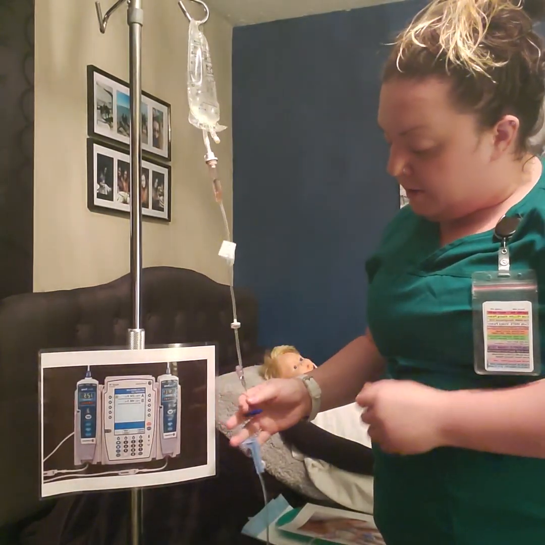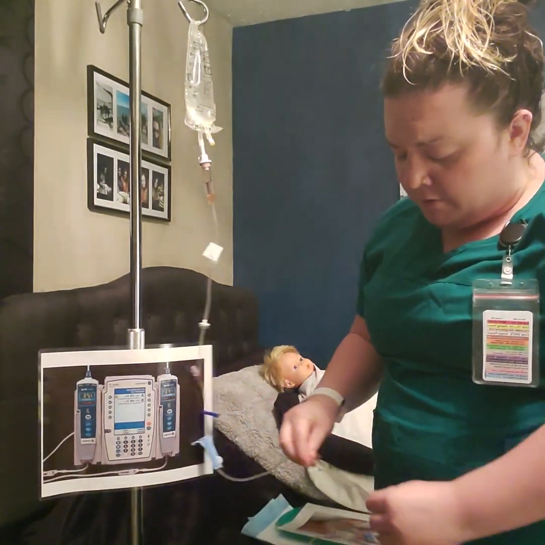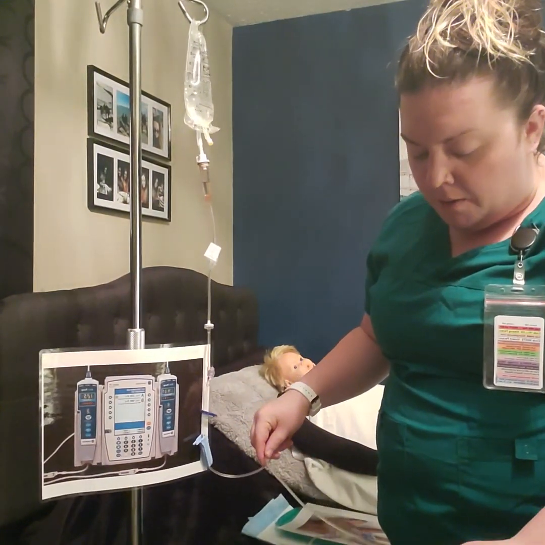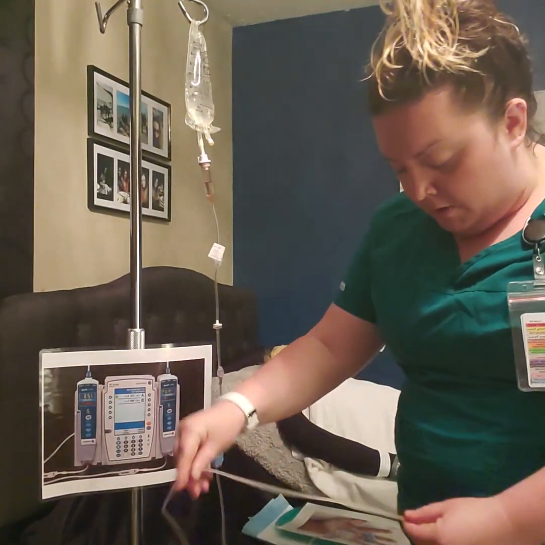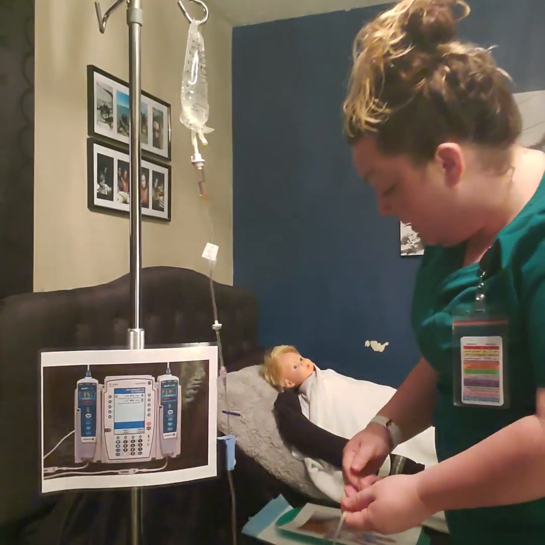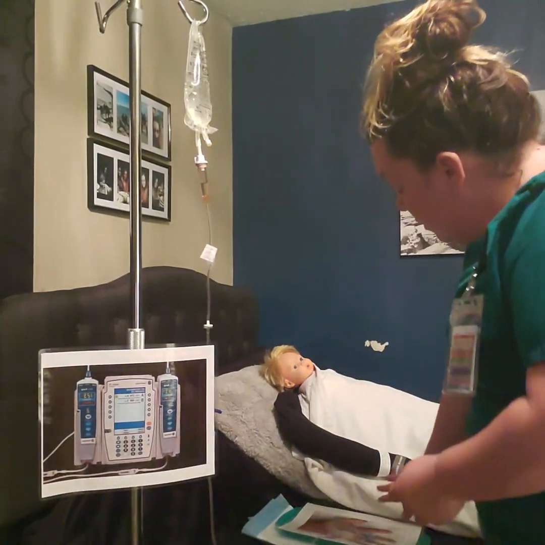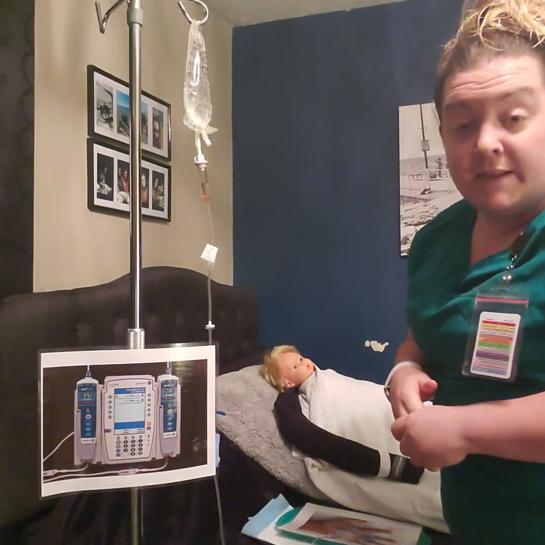As I work my way down, I'm going to look at my clamps, and they're both open. I'm going to continue down the line here, check for any bubbles or kinks, and follow it all the way along until I get to my IV site. Upon observation of the IV site, I'm not seeing any leaks.